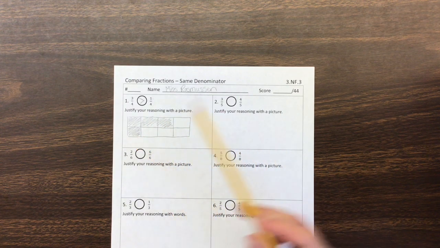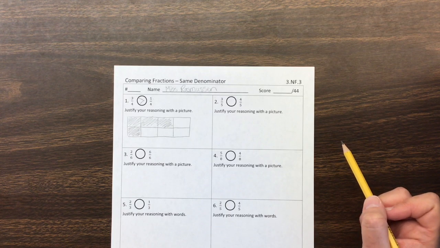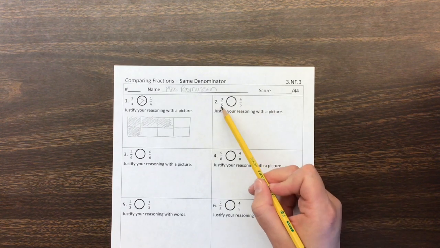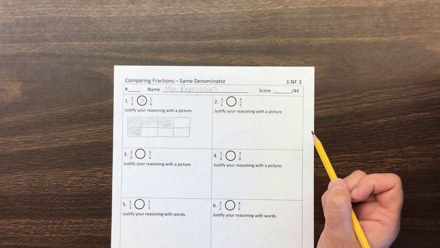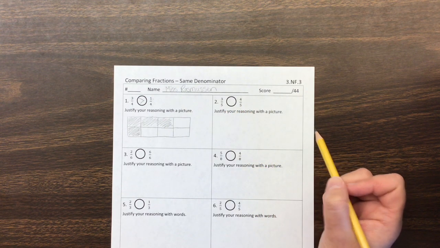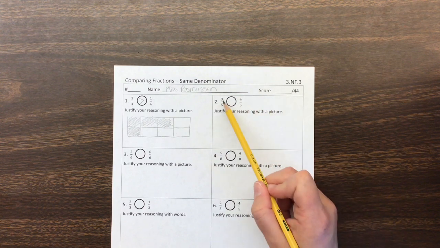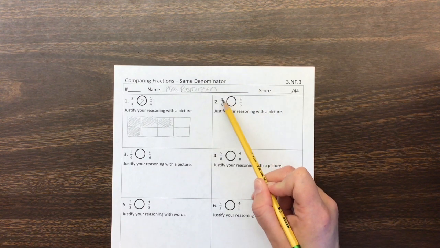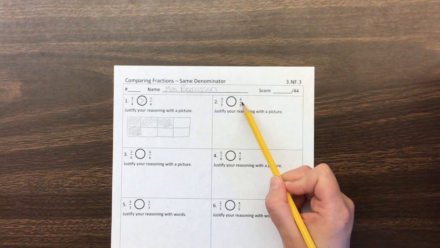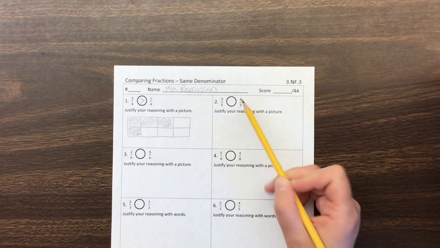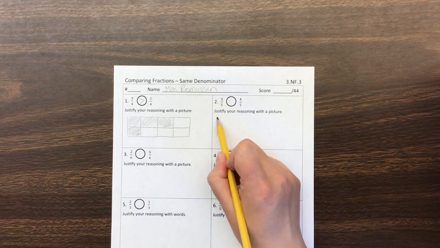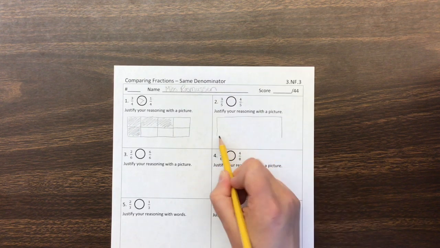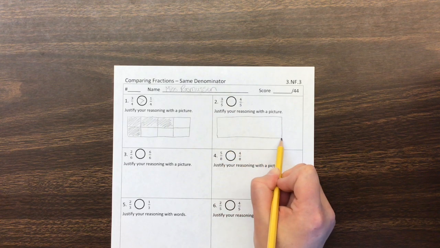All right, looking at number 2, I have fifths. My denominator is a 5 for both fractions. That means the whole is split into 5 pieces. It comes down to the numerator. This fraction means there's only 3 of the pieces, and this fraction means that there are 4 of the pieces. So I could draw a picture just to double check. If you know the answer already, you can write down the answer and then draw your picture.